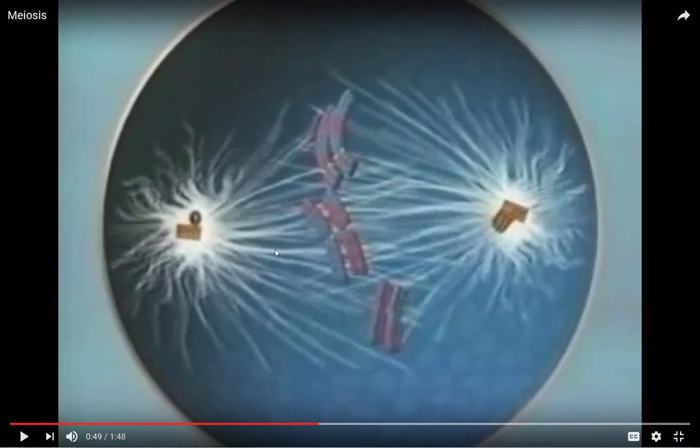So the spindles are these white lines they're drawing here. Basically, spindle fibers, we've called them before, they push and pull the centromeres of those homologous pairs of the sister chromatids into the middle, and as they do that, they line up randomly. We'll talk about random alignment in a second, otherwise known as independent assortment. So that's what the video is referring to, but don't worry about that right now.